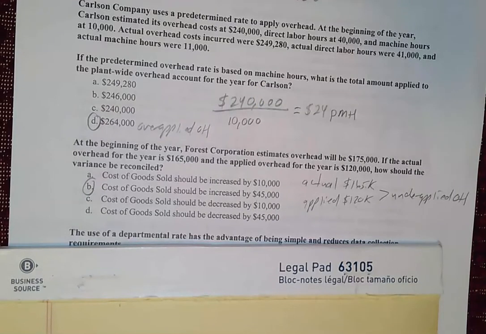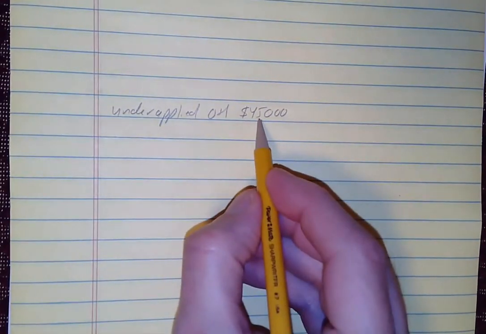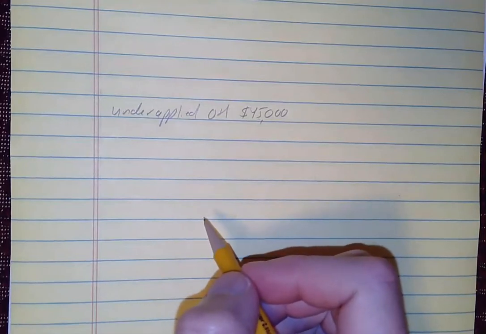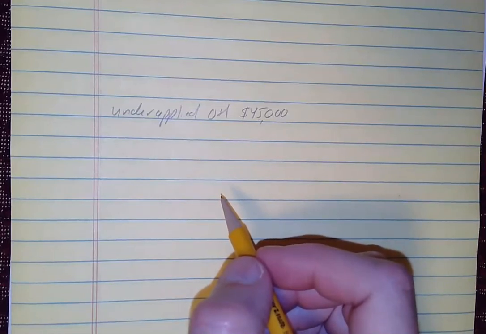This is likely to be a material figure for a company. The $45,000 is neither material or immaterial on its own. Okay? But the fact that it is underapplied by $45,000 on such a small figure probably makes this material.